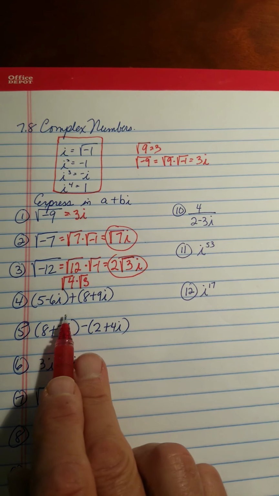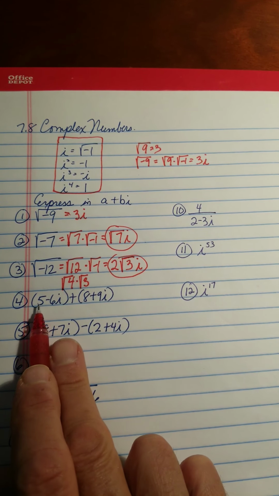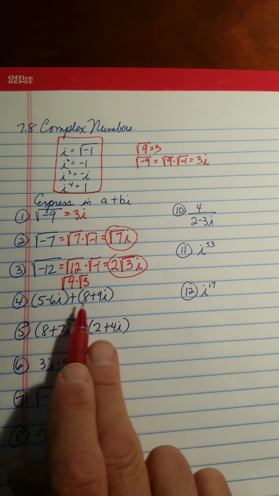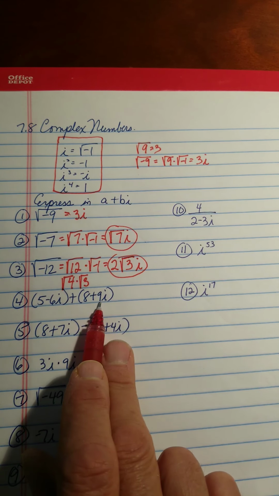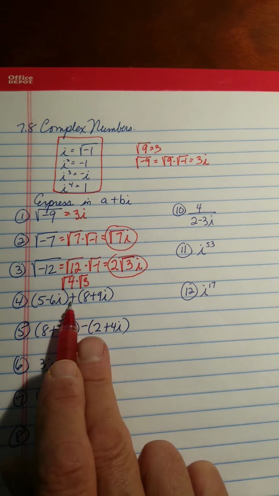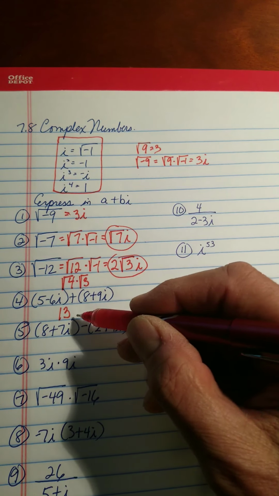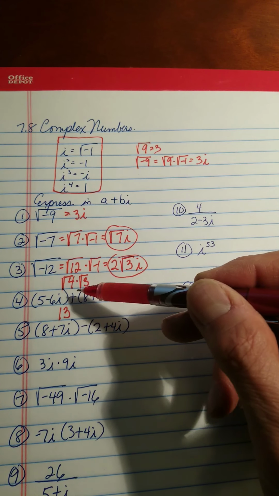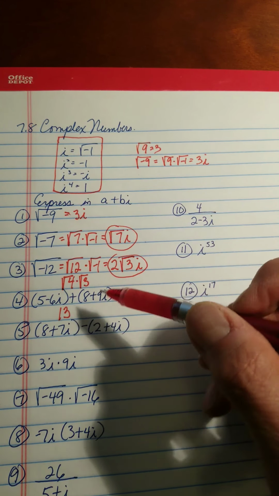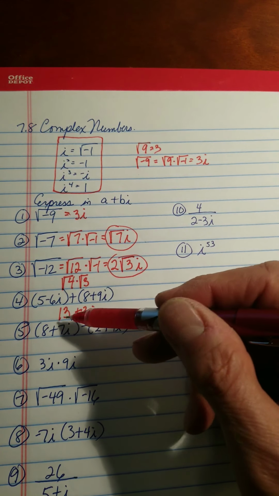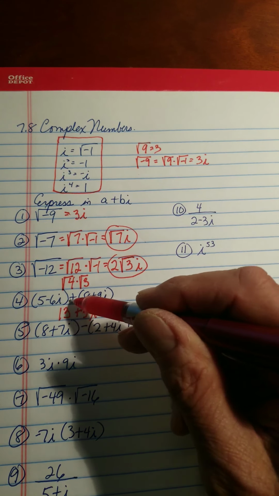Okay, now we're going to add complex numbers. So we have a real part and an imaginary part. Remember, real, fake, real, fake. Okay, so we got 5 plus 8 is 13. And we have negative 6i plus positive 9i, which is 3i. So that's real plus imaginary.